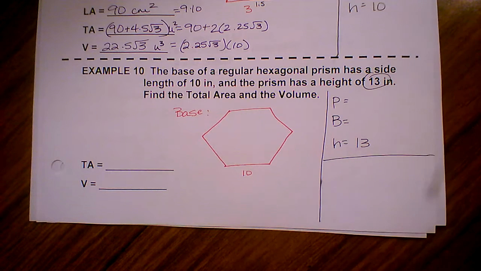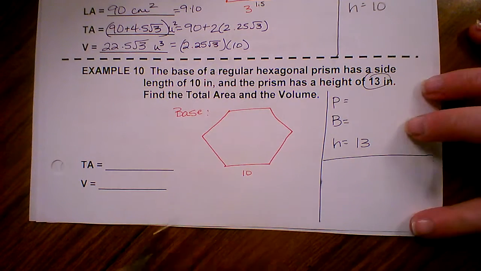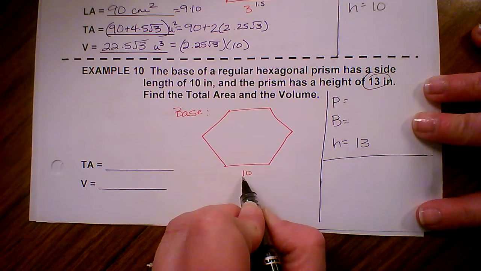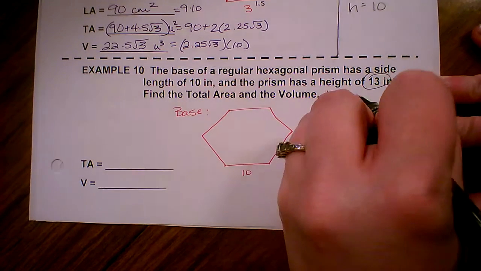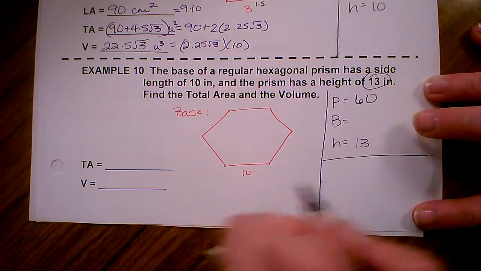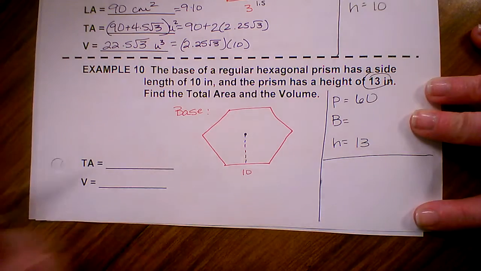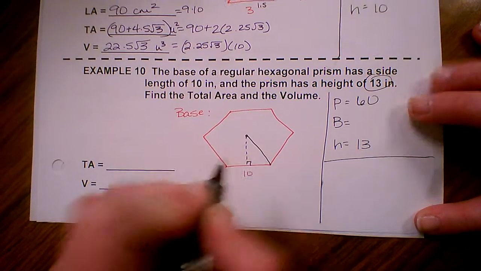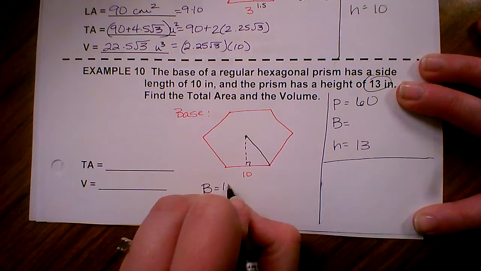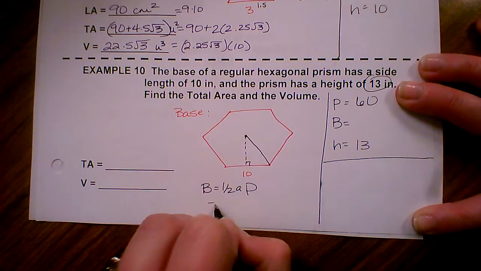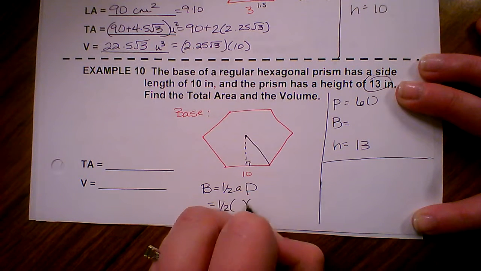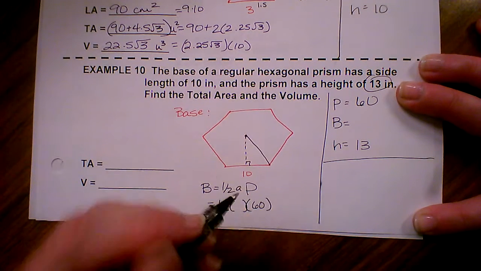So let's go ahead and plug our 13 in for the height. Now we need to find perimeter, which is going to be 10 times 6, because we have 6 sides. Now the area of the base, we have to do 1/2 apothem times perimeter. So we have to find the apothem.